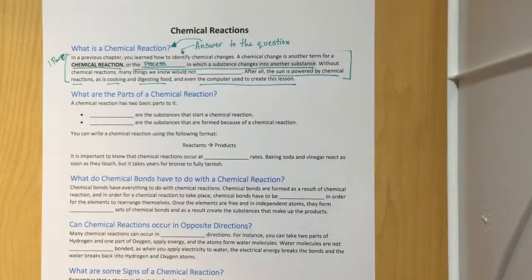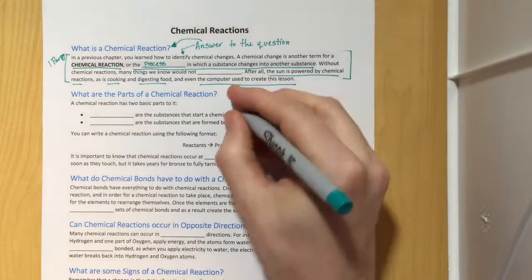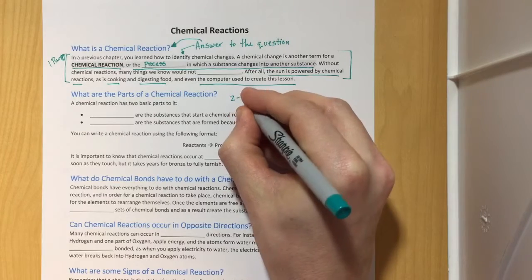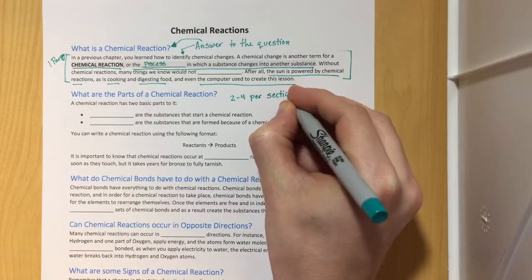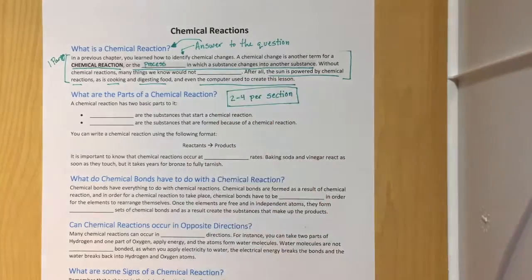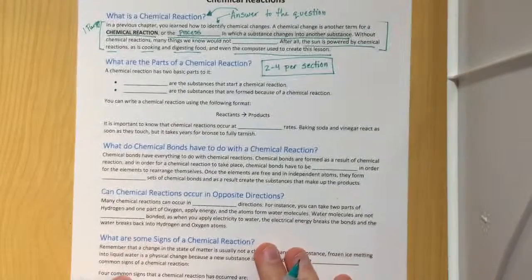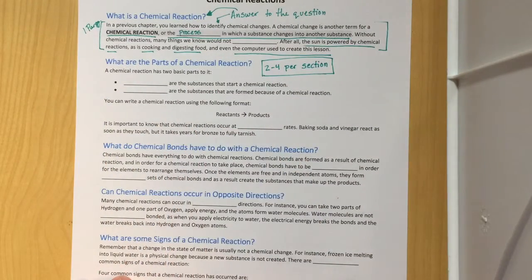Finally, you need to fill in the blank. You want to have blanks, but you don't want too many of them. You usually want 2 to 4 per section, which means you want anywhere from 10 to 20 blanks, but don't lean toward the 20 blanks as opposed to the 10. You want them to be important terms that you want people to remember.